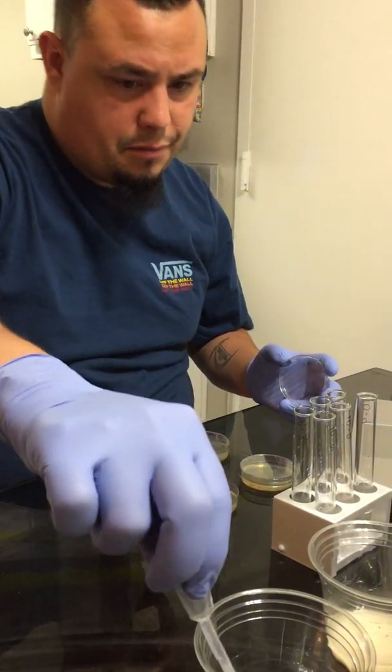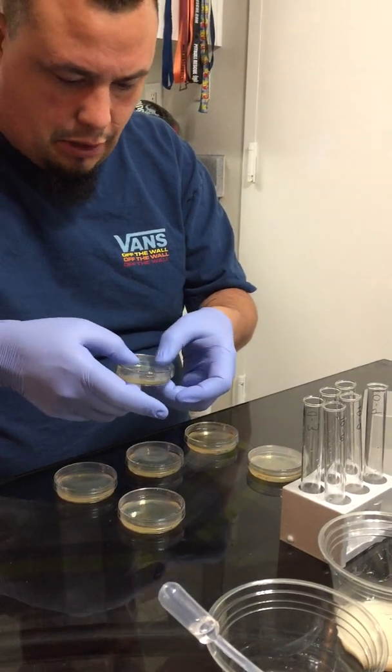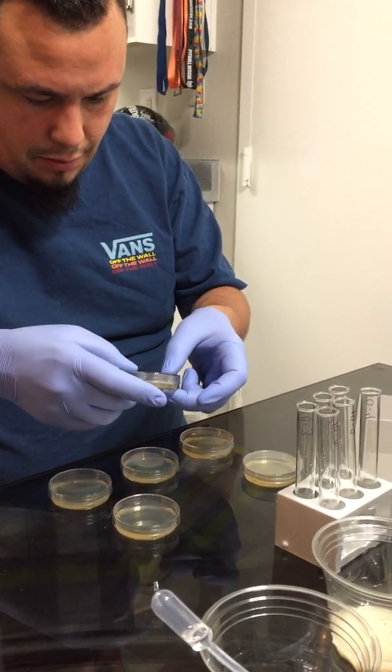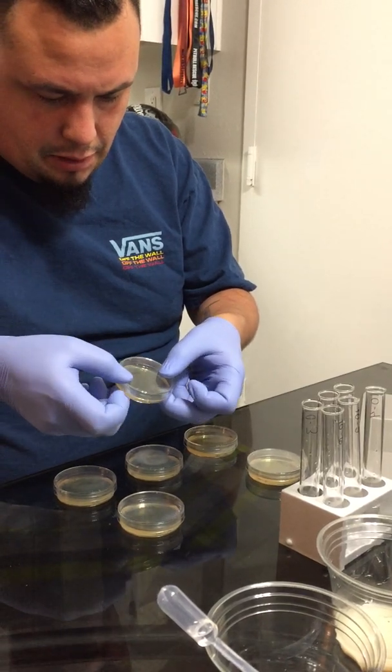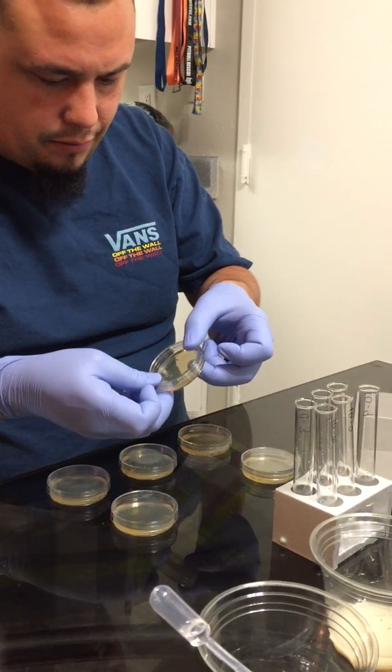Okay, 4 drops. And we will just gently swirl the plate, allowing it to evenly spread over the agar.